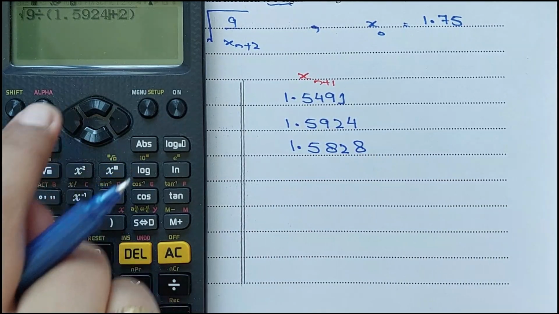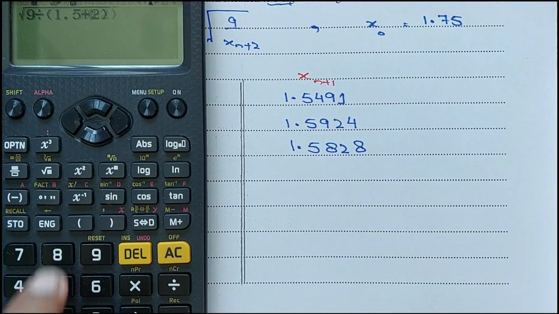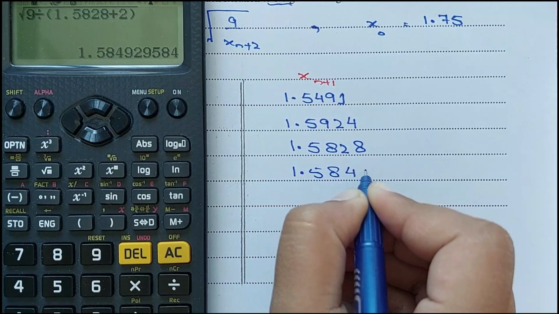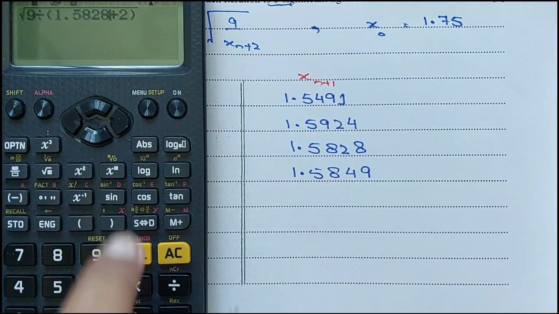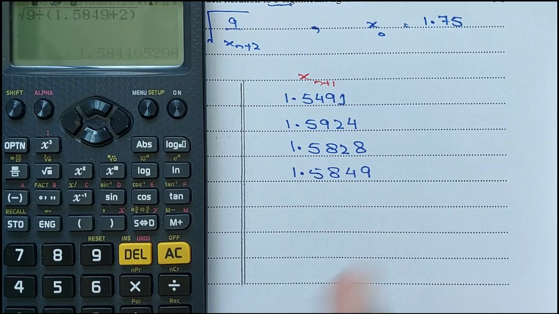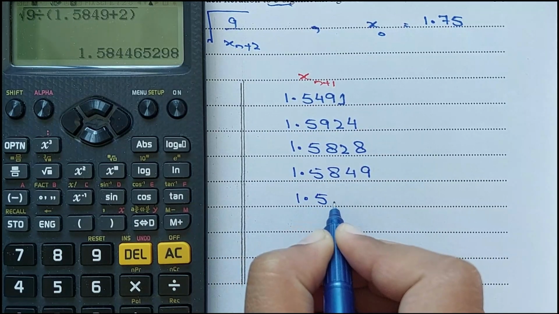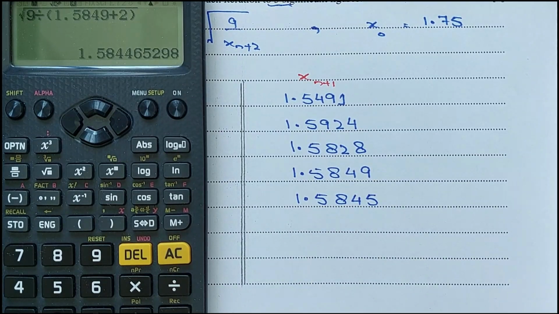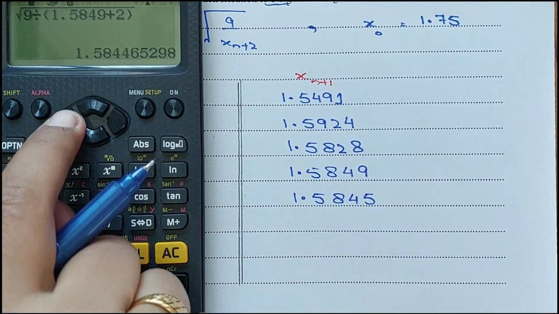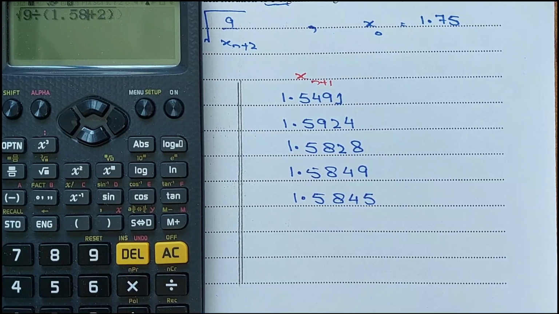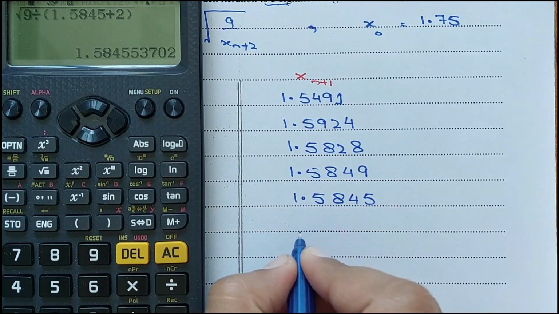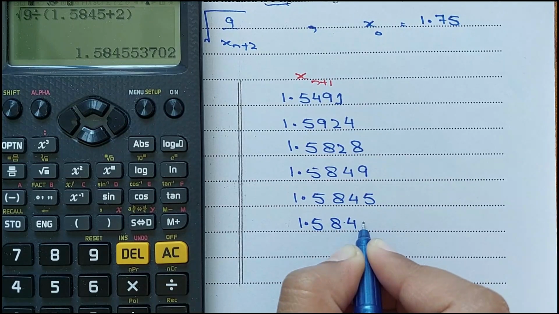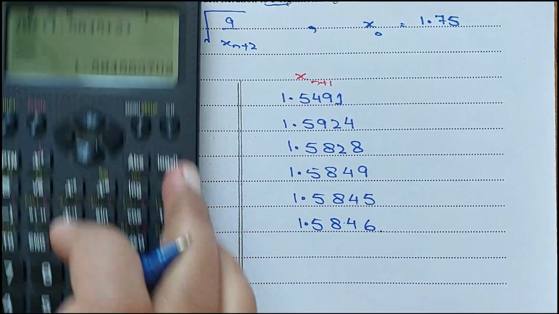Yes, 1.5828 gives 1.5849. Then 1.5849 gives 1.5845, right? And let's do one more iteration for 5. 1.5845 or 46, we can say, right?